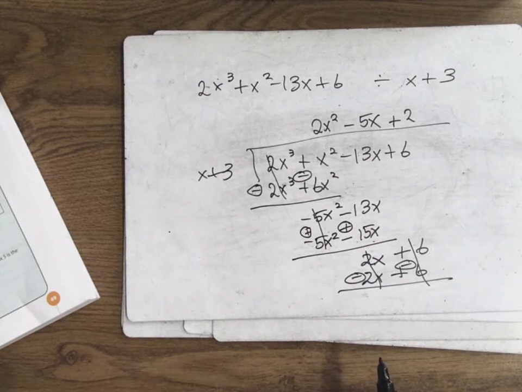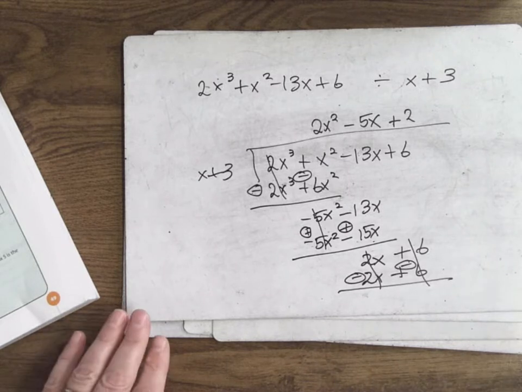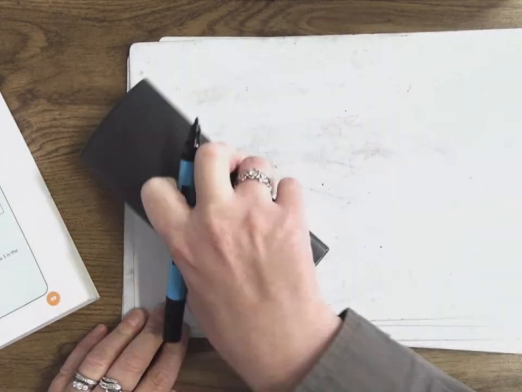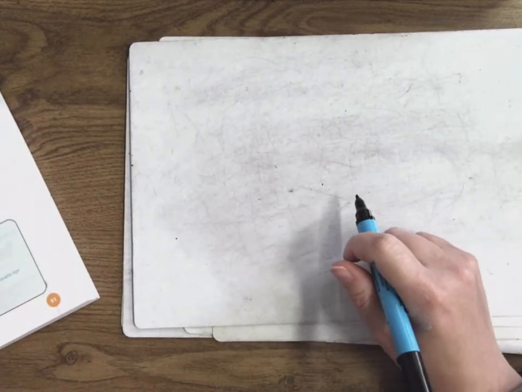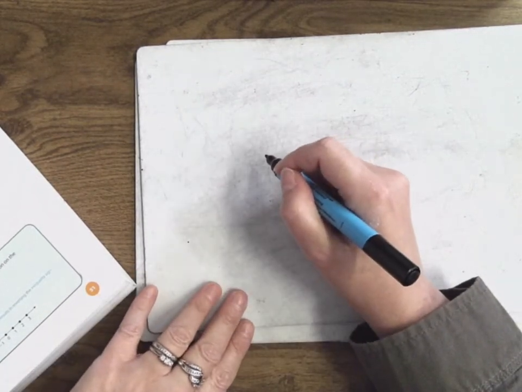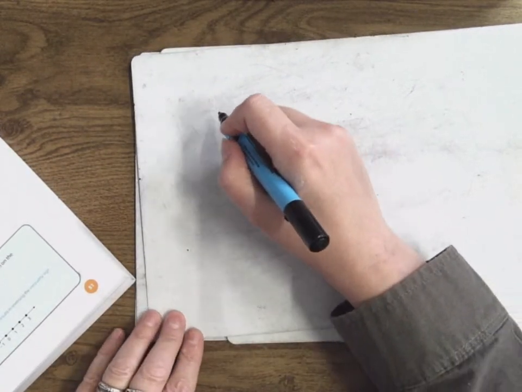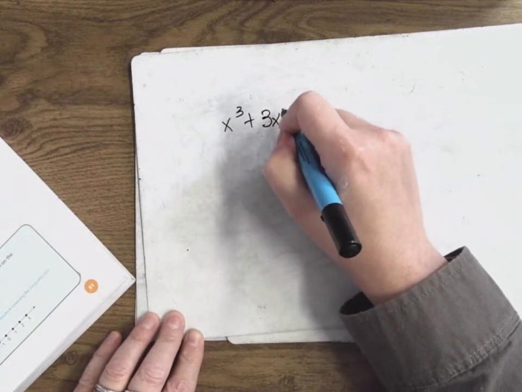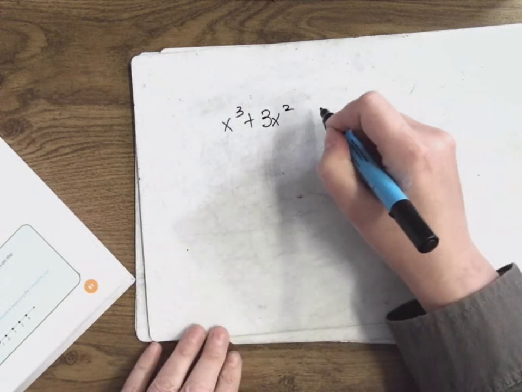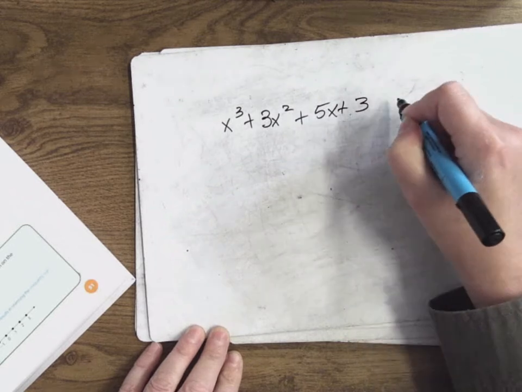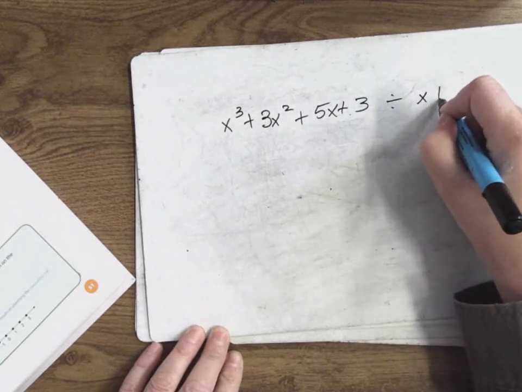Right, okay, well I'll do what I did a minute ago. I'll give you a cube one to start, get as far as you get, and then I'll do it. Right, okay, so if we go x cubed plus 3x squared plus 5x plus 3 divided by x plus 1.